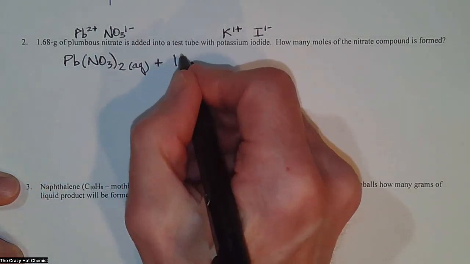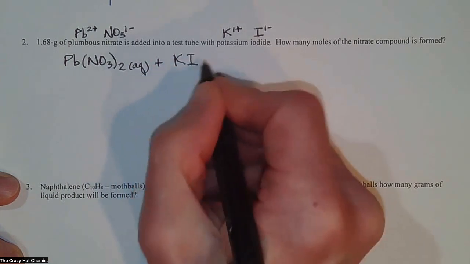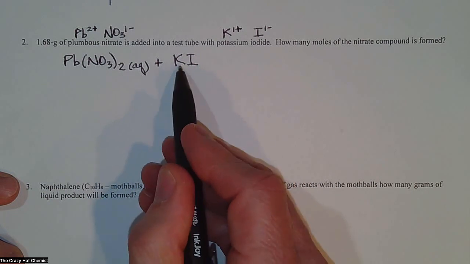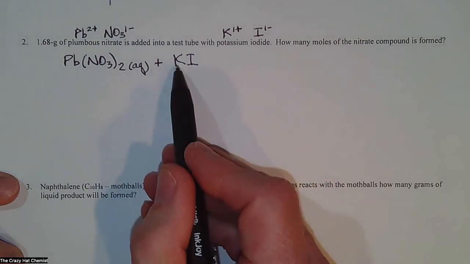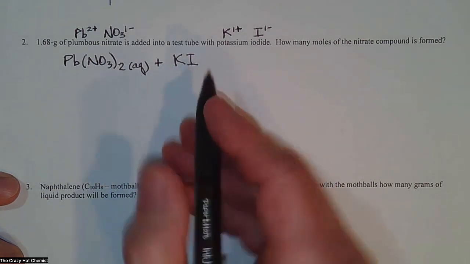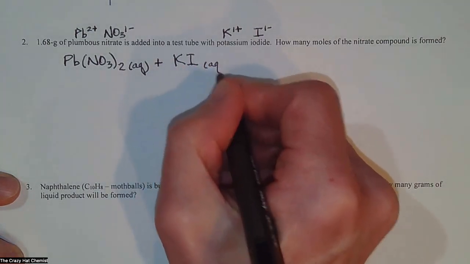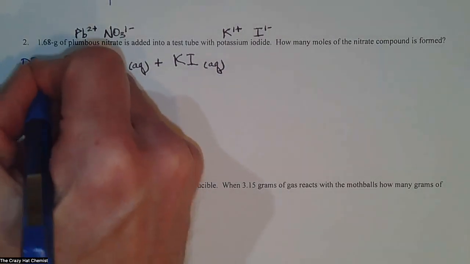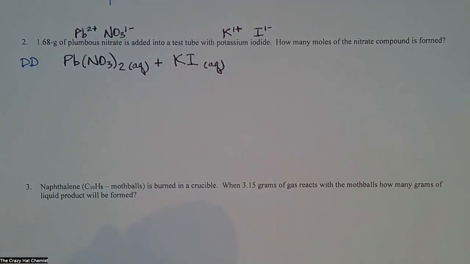And then we have potassium iodide. Chlorides, bromides, and iodides are soluble except for silver, mercury, and lead, but potassium is a group 1, and they're soluble, so that's aqueous. What you should recognize at this point is that this is actually a double displacement or double replacement reaction.